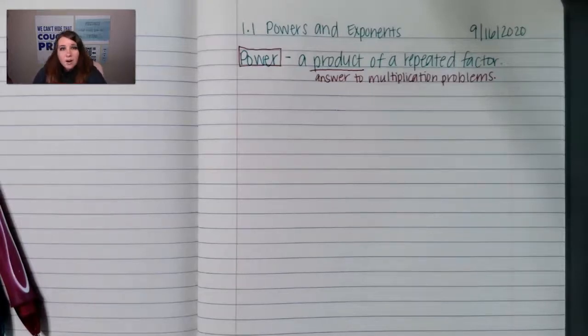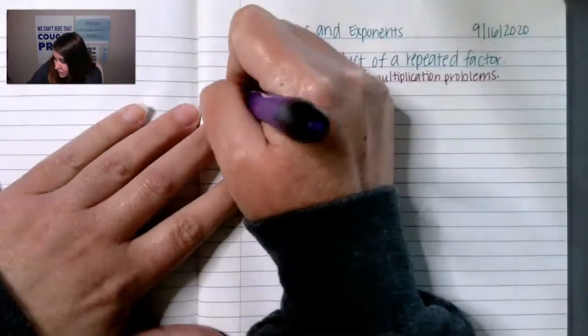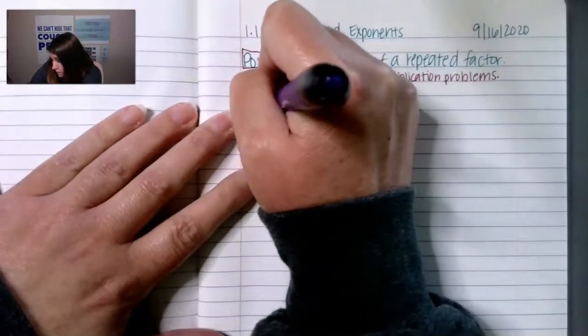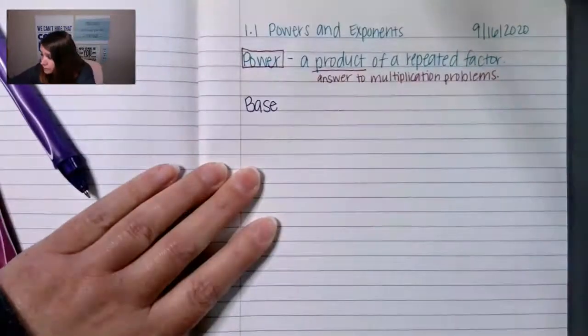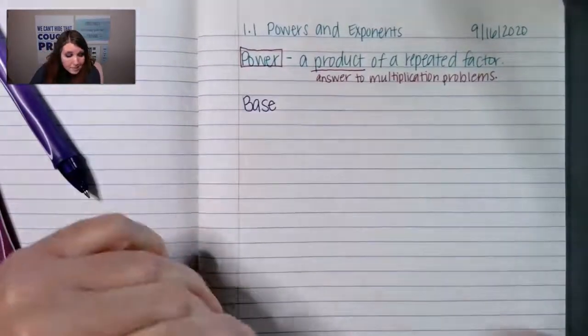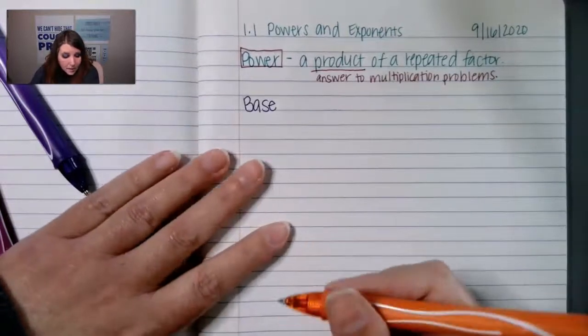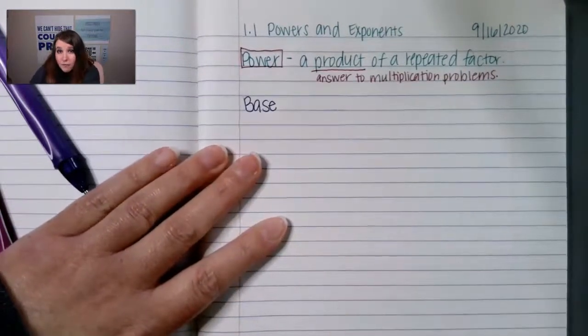We know that the base is like the bottom of something. It's low, like in music. And Meghan Trainor sings about it's all about the bass, right? So we sit on our base, objects sit on their base. So we're going to talk about the word base. That's our next vocabulary word. The base of a power is a repeated factor.